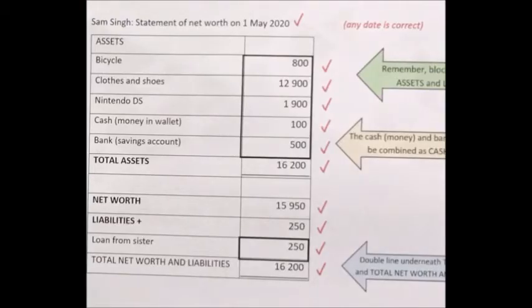Okay, we are now going to mark your activity 4. You had to draw up the statement. We're going to start with the heading, Sam Singh statement of net worth on 1 May 2020. You were told to use any date, so if you did it on the 14th of May, then you just mark that date correct.